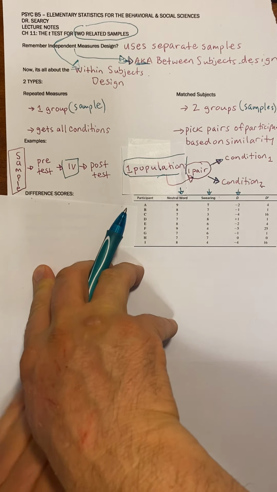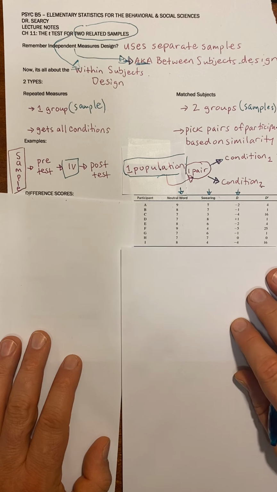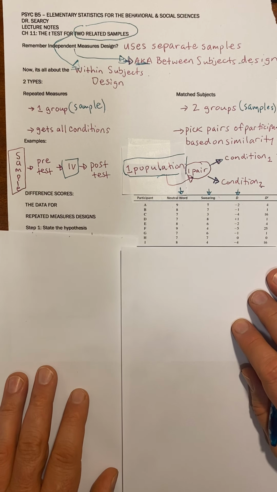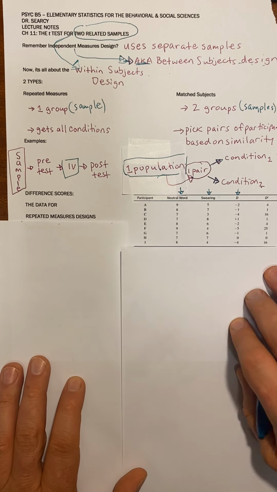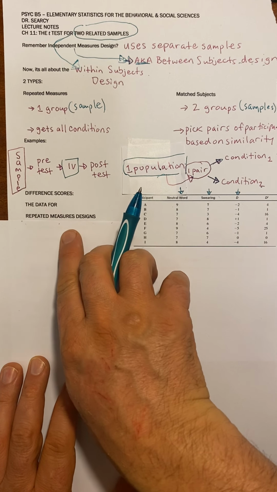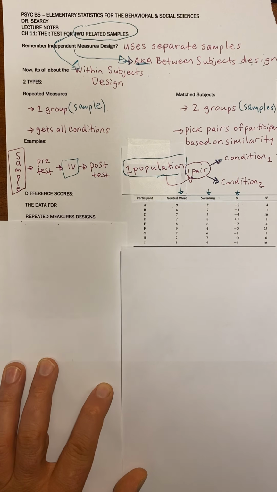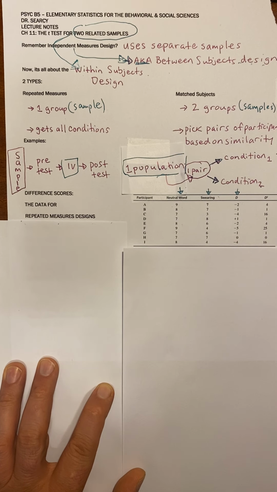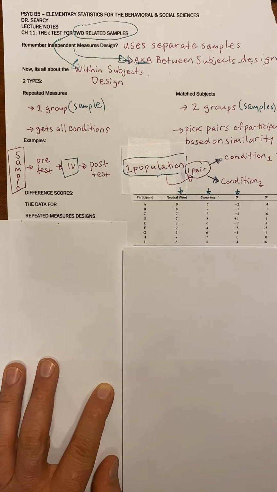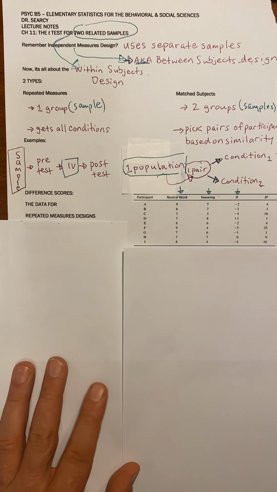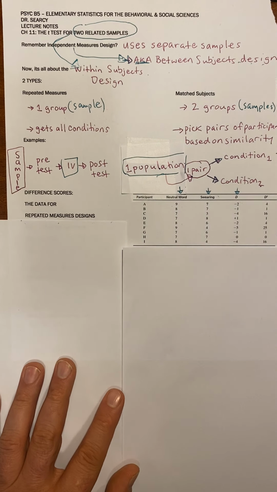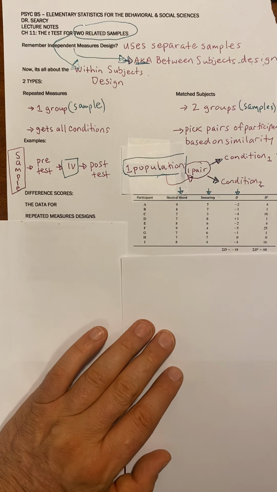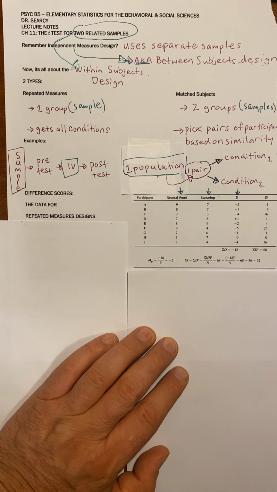Okay, from there though, right, then we're talking about, well, how do you go and do your analysis? Let's just think of this as being the data for a repeated measures design. You'd want to start off with those descriptive statistics, right? Remember those things like the mean, the median, the mode, your variance, your standard deviation, and those kinds of things. So we've got those calculated here as well, right here.